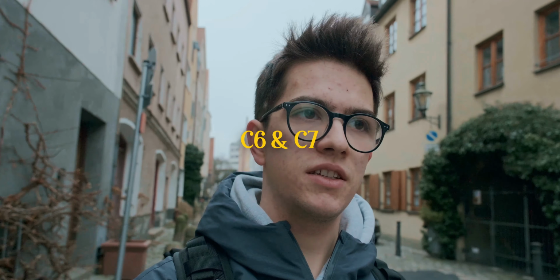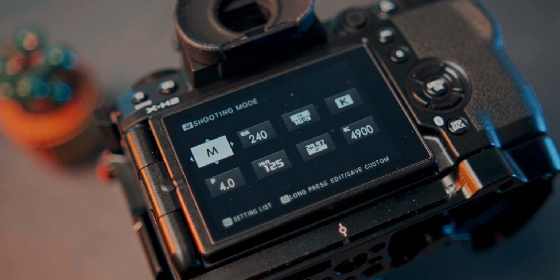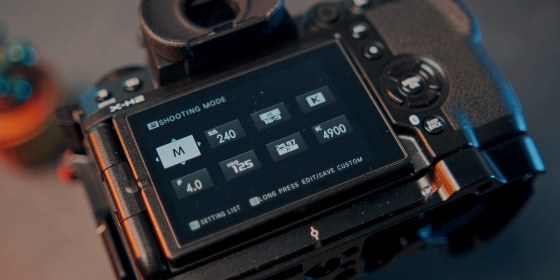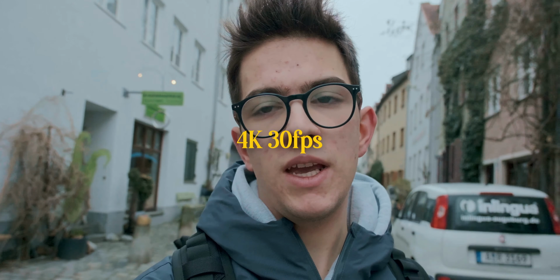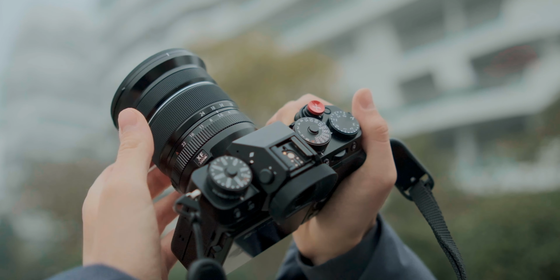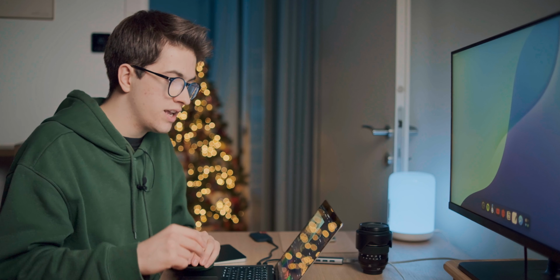For the videos instead I've assigned the C6 and the C7, and these two custom settings are pretty similar because in general I shoot videos in the studio, for example my normal YouTube spoken videos, and in these cases I just need the manual focus, always 4K 30fps HQ with F-Log2, because since I've done the video with Dehancer I've usually been using F-Log2.